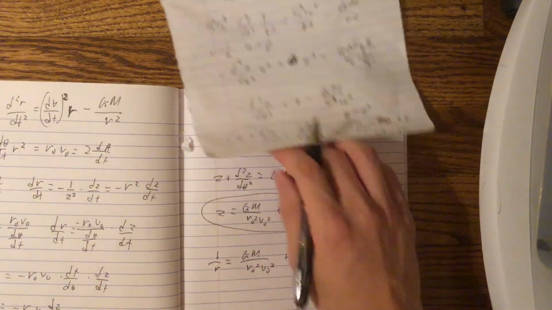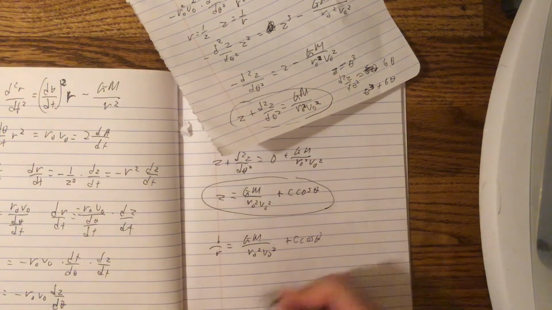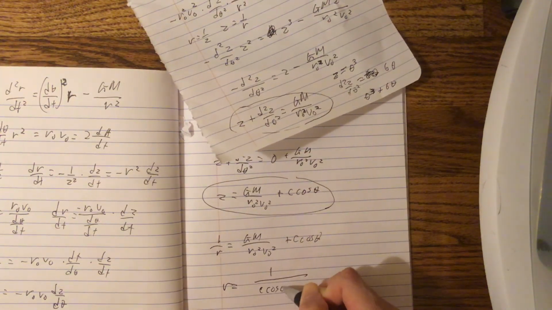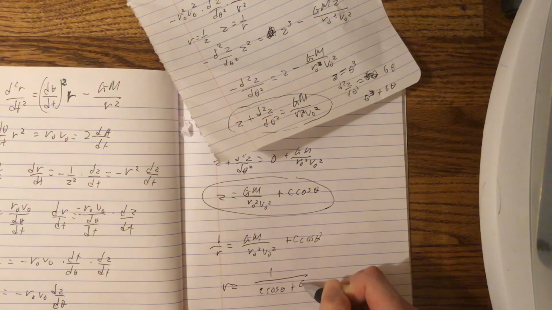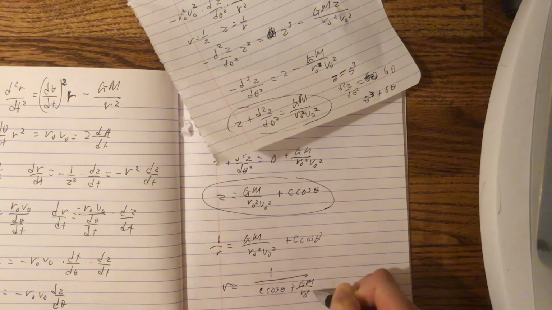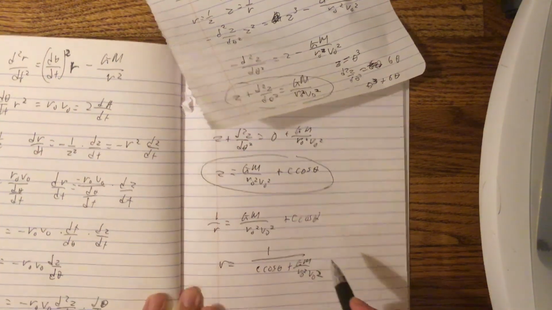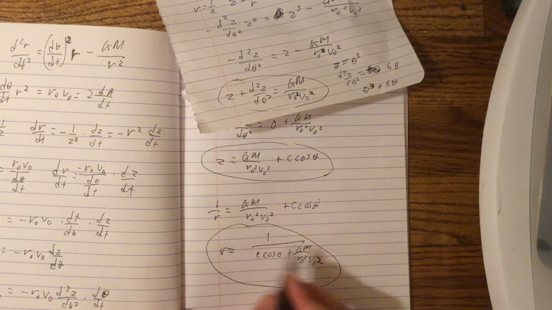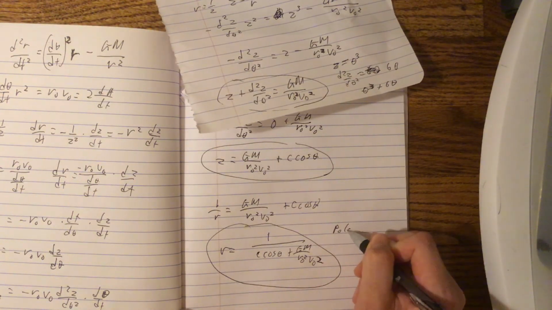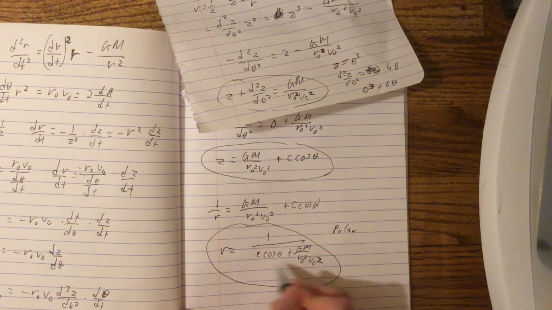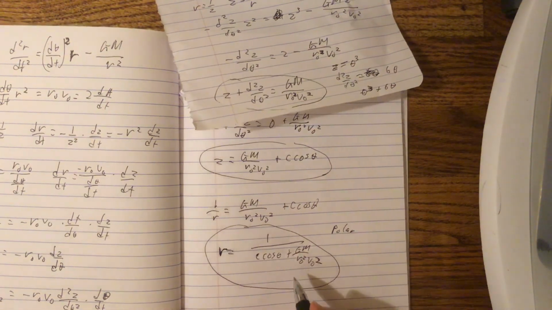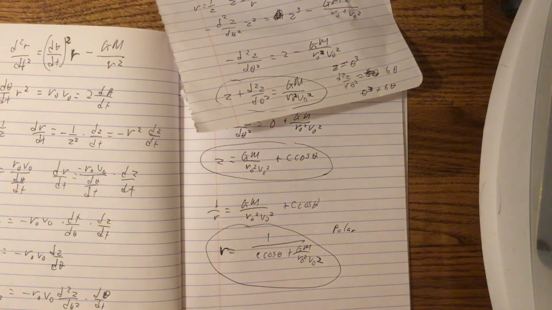All right? And that means r equals 1 over (c cos theta plus GM over r naught squared v naught squared). And this is the form of an ellipse. That's the form of an ellipse, if r equals this in polar coordinates. Thank you. That's Newton's proof. All right.